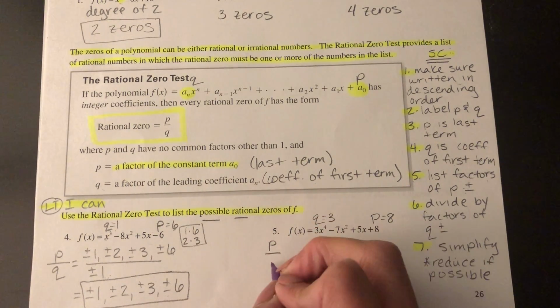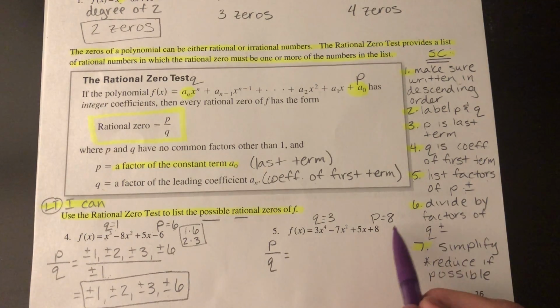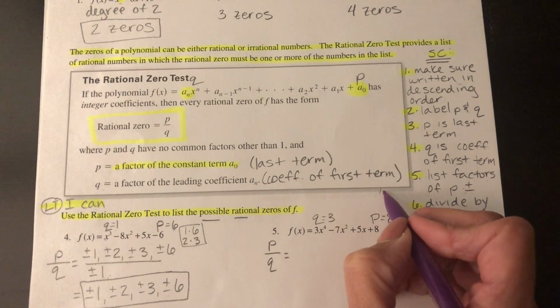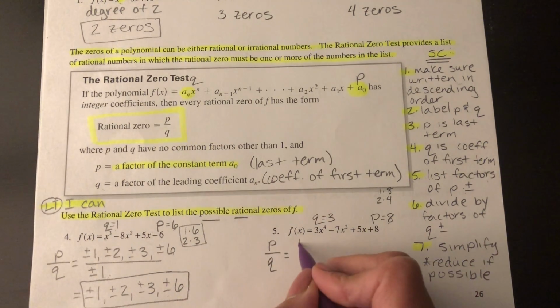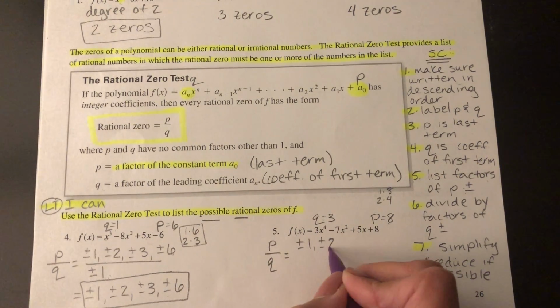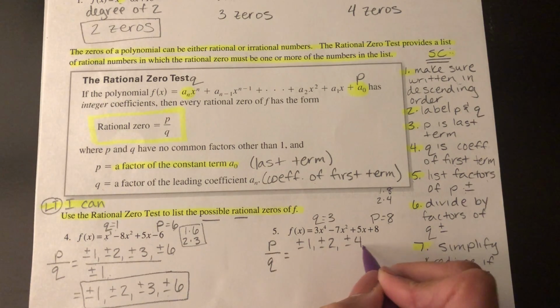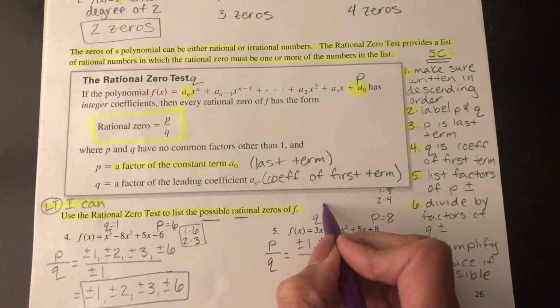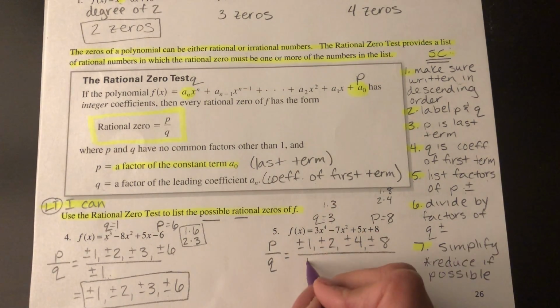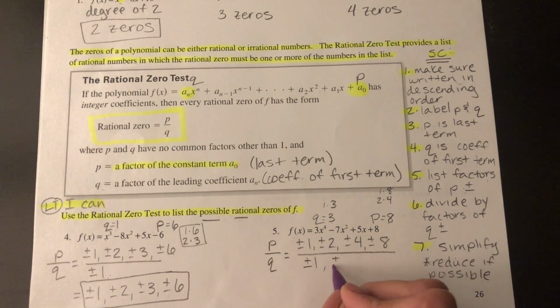So I have P divided by Q. So factors of P, I have 1 times 8, 2 times 4, and that's it. So plus or minus 1, plus or minus 2, plus or minus 4, plus or minus 8. Now the factors of 3, that's just 1 times 3, so plus or minus 1, and plus or minus 3.